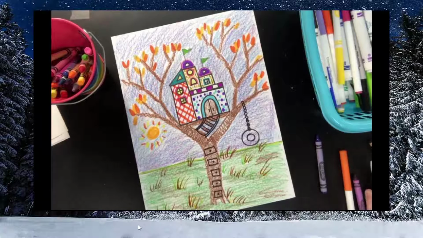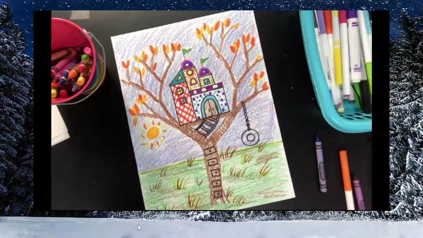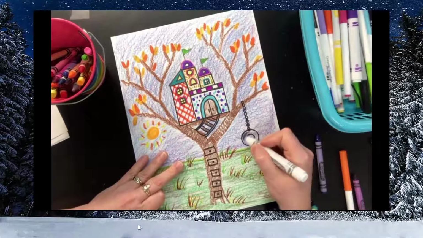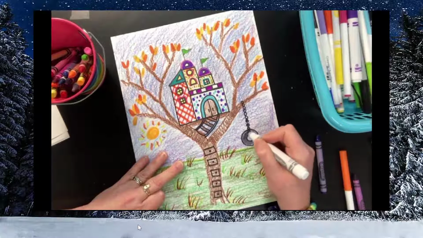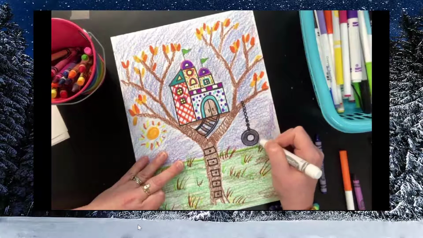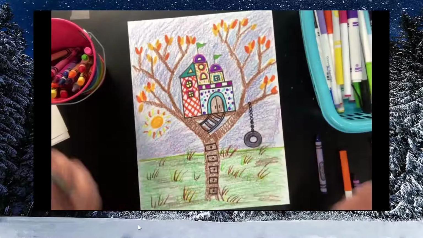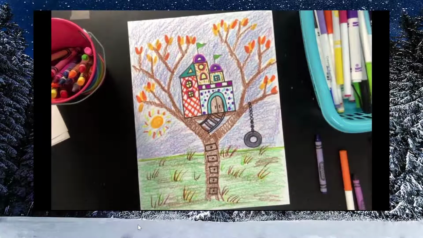And then you could find either a gray marker or a gray crayon and color in your tire. It's just that simple. Adding all those little extra details, coloring it and making it look special so that it looks like a really fun place to go visit.